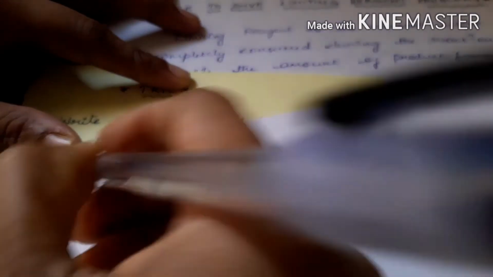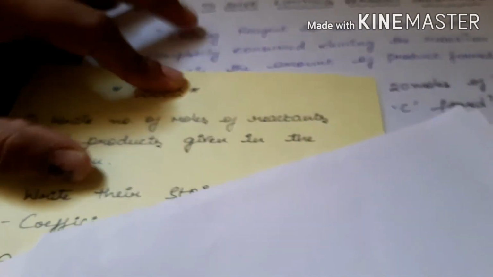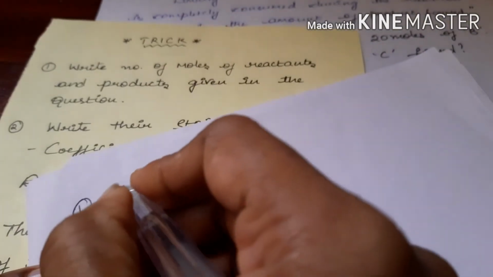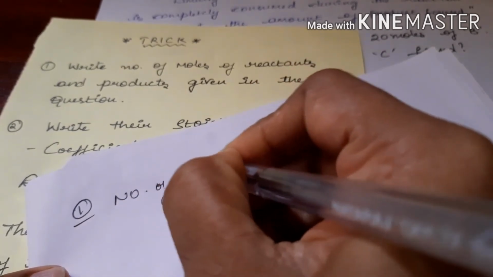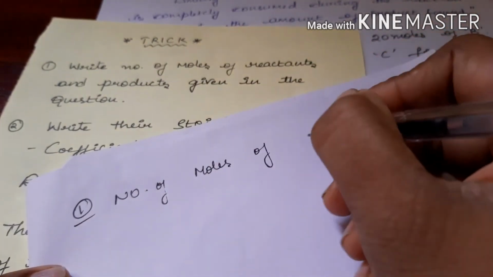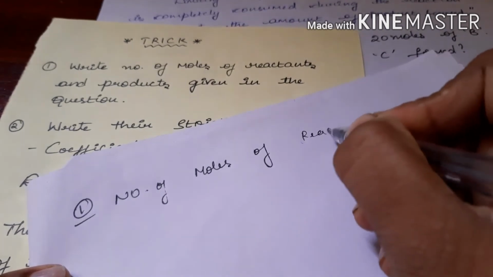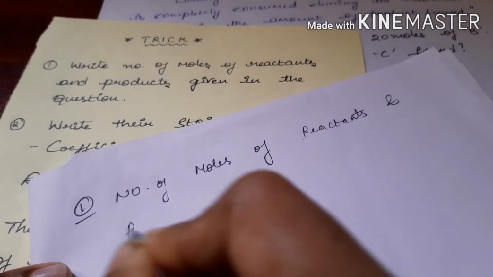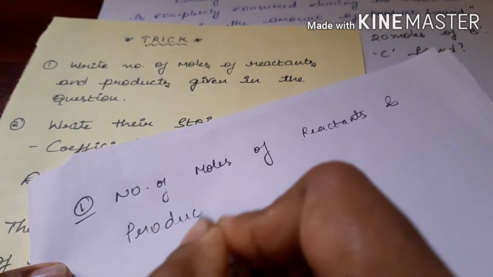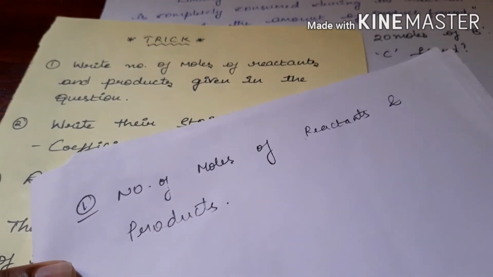First trick is we have to observe the number of moles of reactants and products also. This is the first trick.